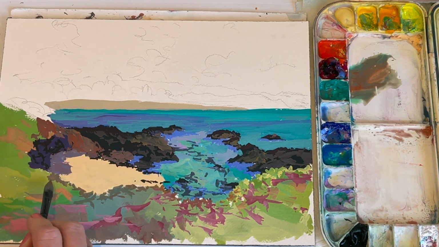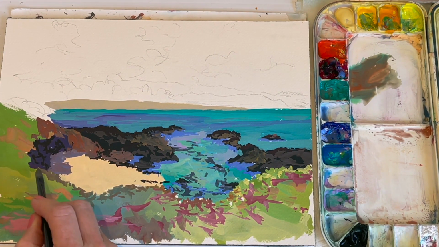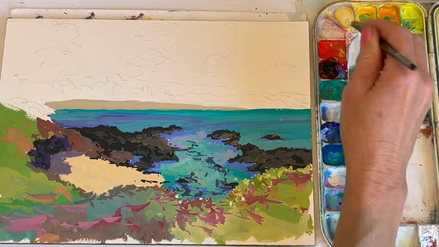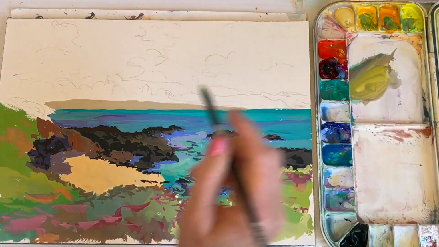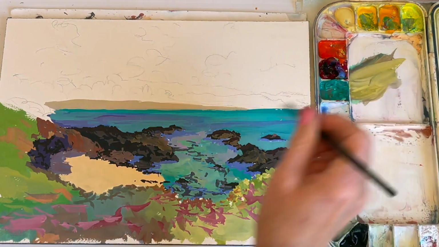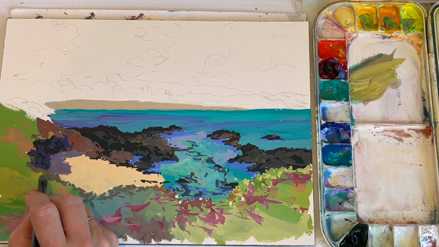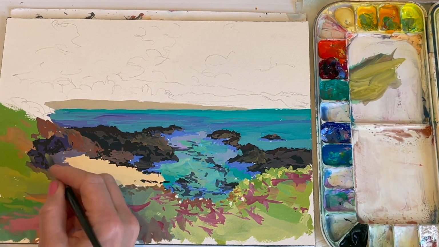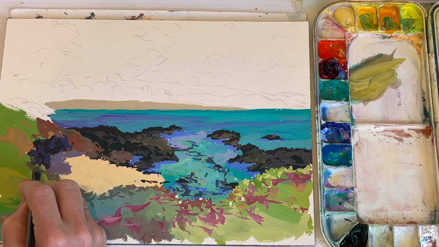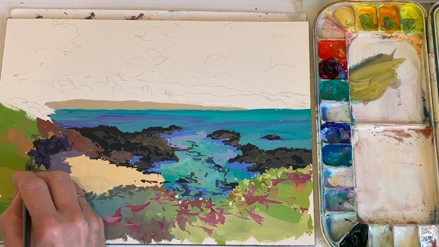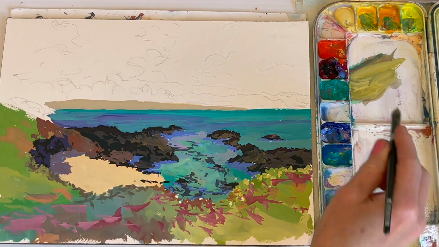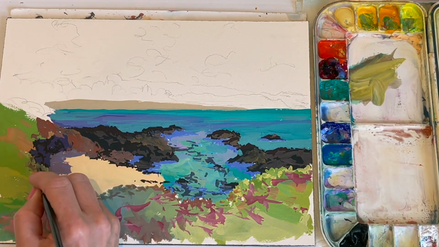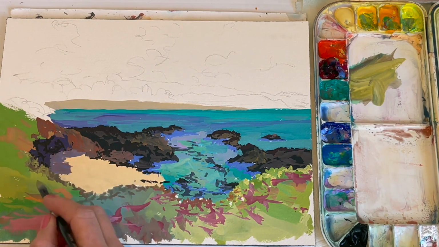So when I get to this section here, where it's right up against the cliff, I'm going to make those brush strokes brighter. So Naples yellow, lemon, and titanium white, because this is not the same color as the shadow, but it's almost the same value. And so you have to have light over dark or dark over light when you create separation. So I want to have a few brush strokes like this overlapping the shadow area.